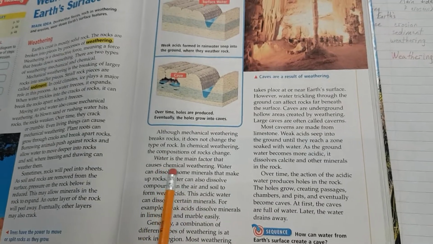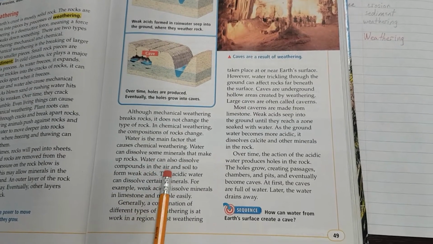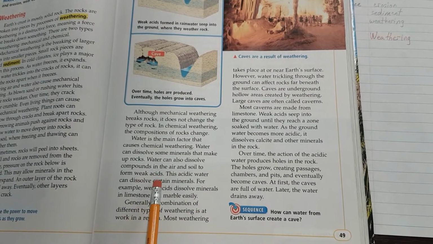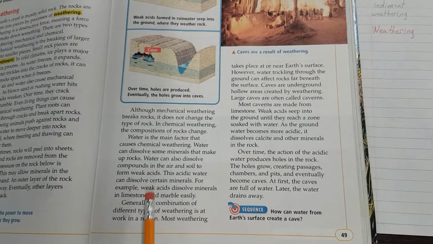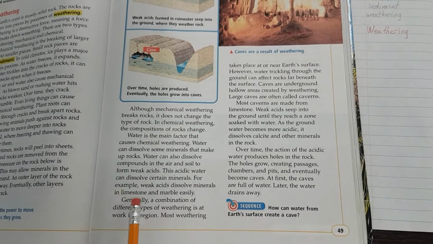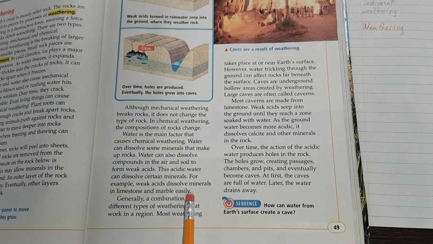Water is the main factor that causes chemical weathering. Water can dissolve some minerals that make up rocks. Water can also dissolve compounds in the air and soil to form weak acids. This acidic water can dissolve certain minerals. For example, weak acids dissolve minerals in limestone and marble easily.